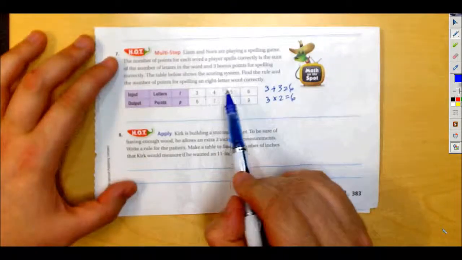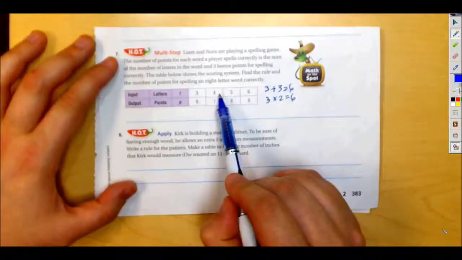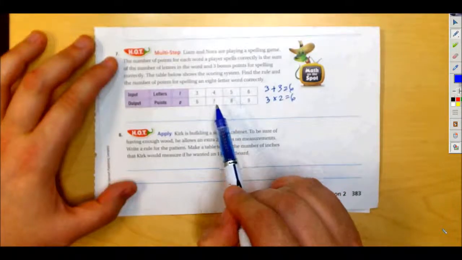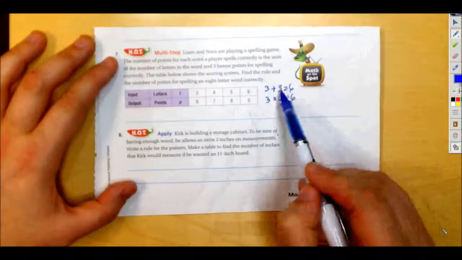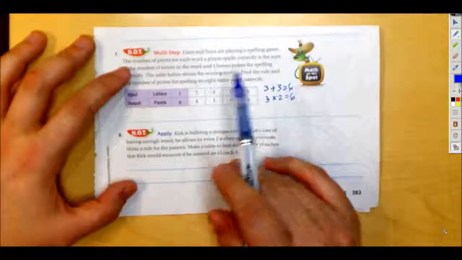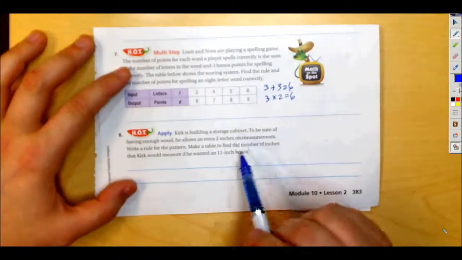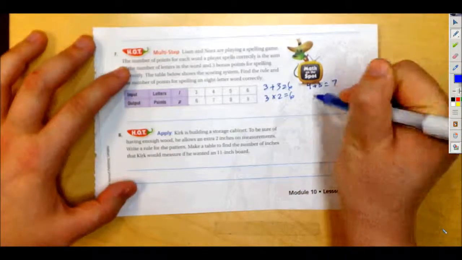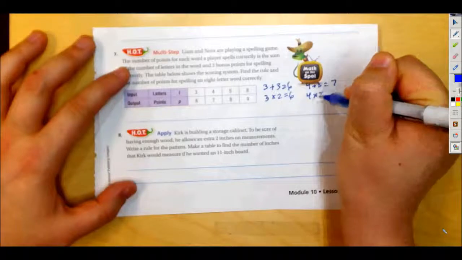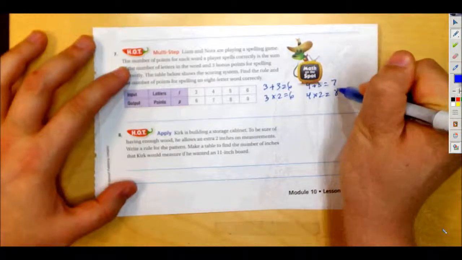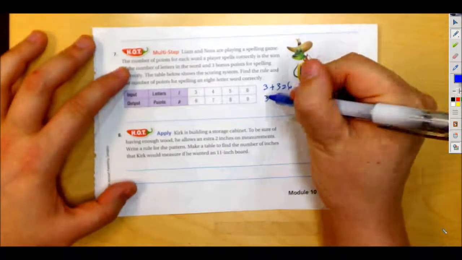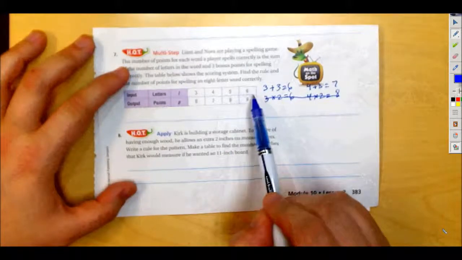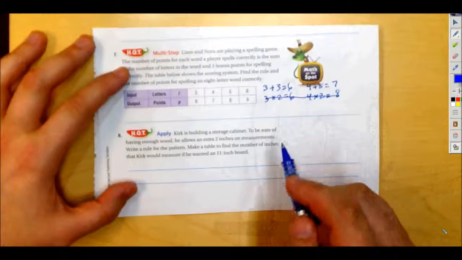Okay, so let's take a look at this one. If we have a 4-letter word and we spell it correctly, we get 7 points. So let's try both of these patterns, or both of these operations, to see which one fits. If I add 3 to 4, I get 7. If I multiply 4 times 2, like I did here, I get 8. Well, the answer is 7, so it can't be multiplying by 2, so let's try everything else. 5 plus 3 is 8, 6 plus 3 is 9, so it must be plus 3.